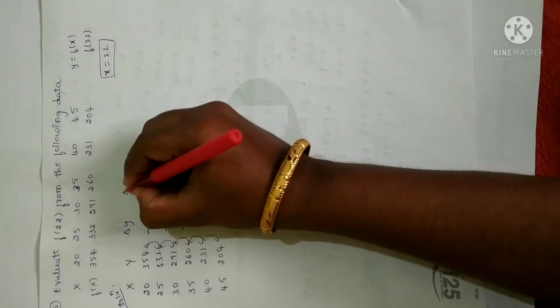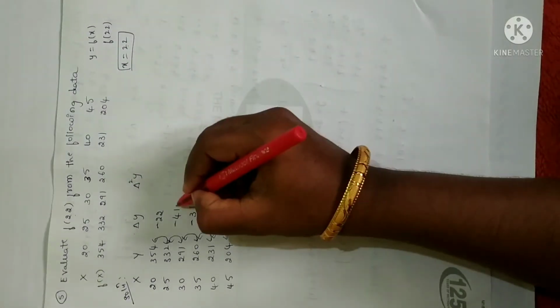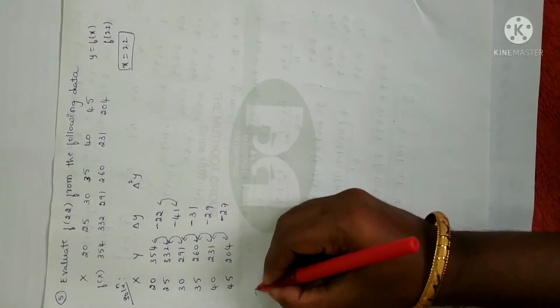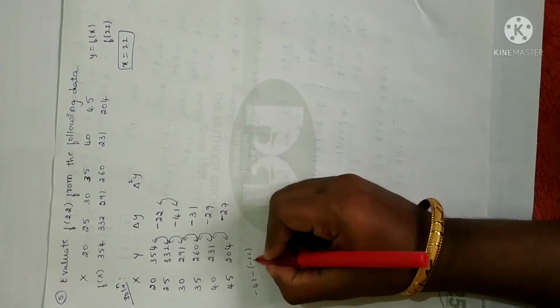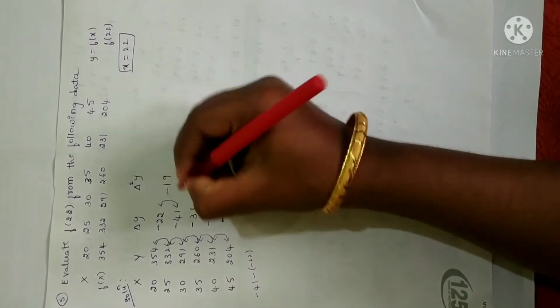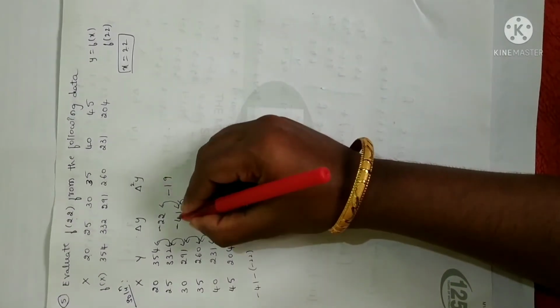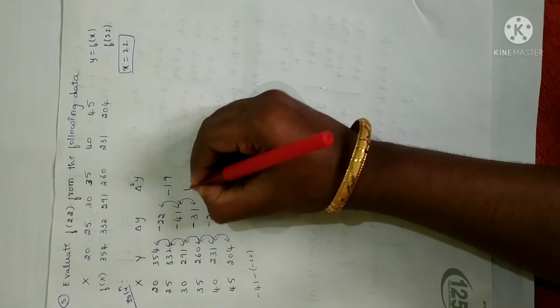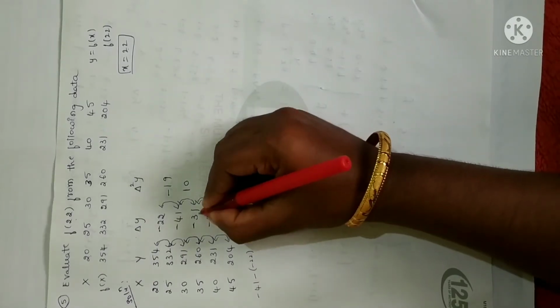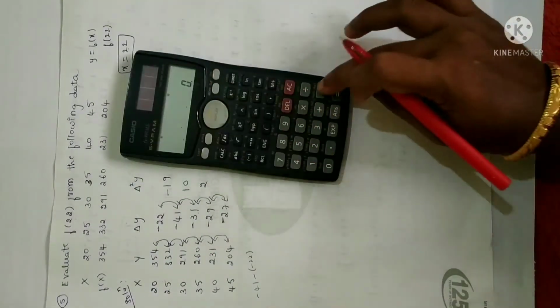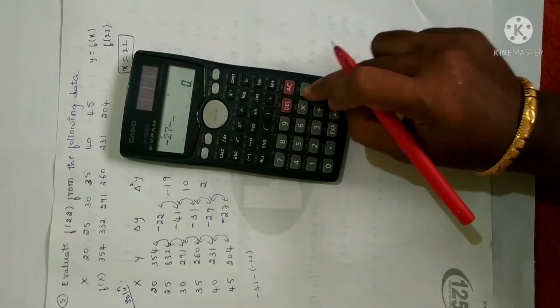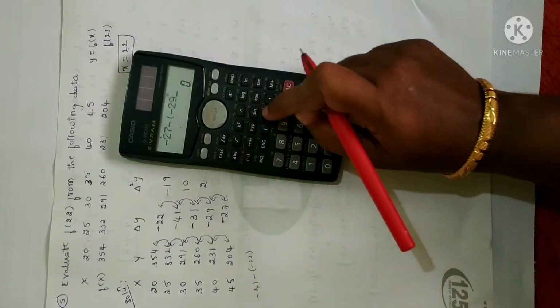Next second forward difference is delta square y. So it is minus 41, I'll just write here minus 41 minus of minus 22. So it will become plus. So you will get minus 19. Similarly minus 31 minus of minus 41, that is 10. Minus 29 minus of minus 31 is 2. Minus 27. See if you are using calculator I'll show you. Minus 27 minus open bracket minus 29. So that will give you plus 2.